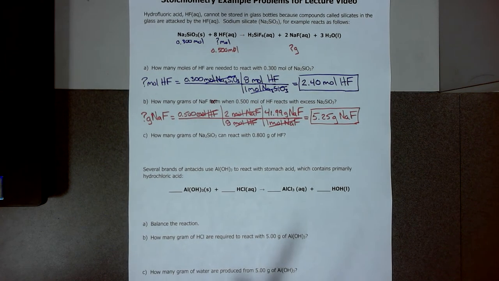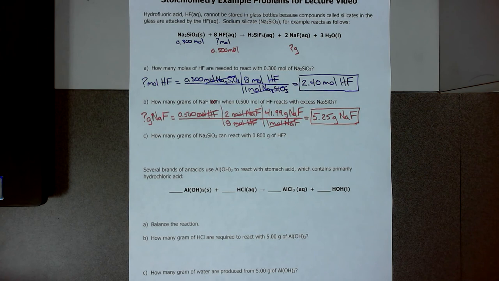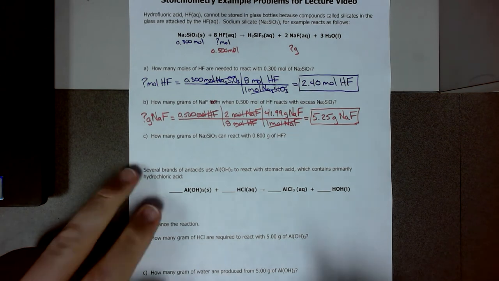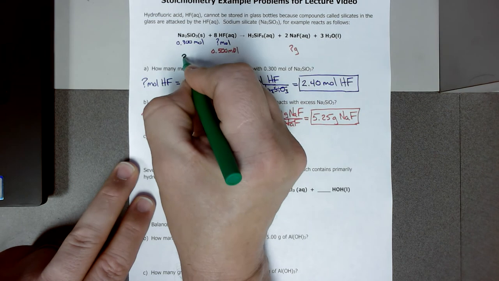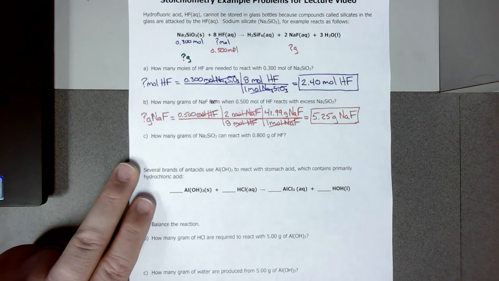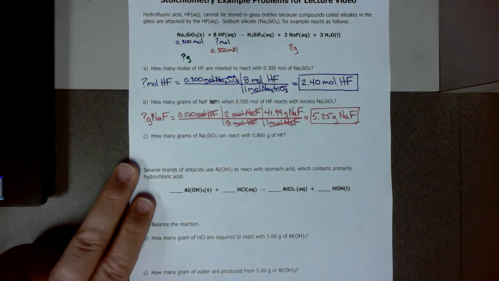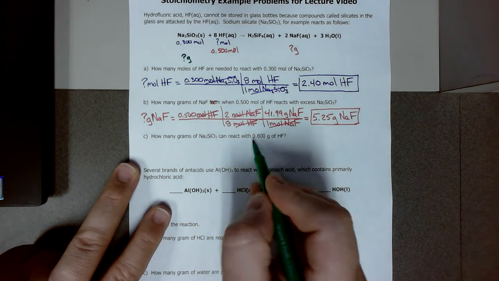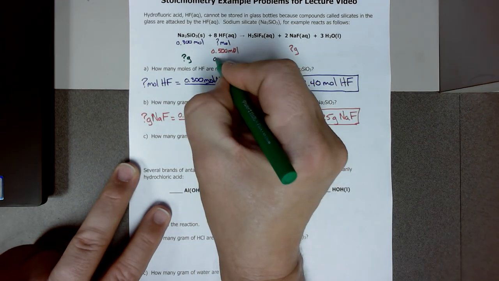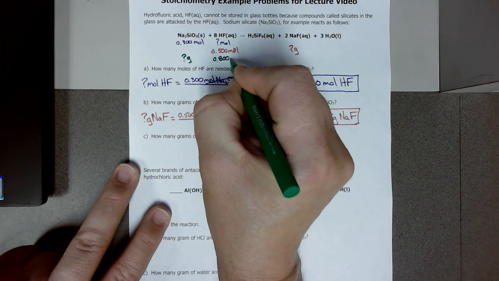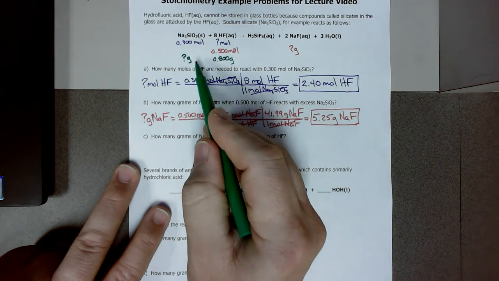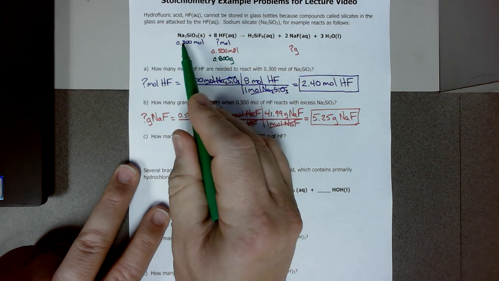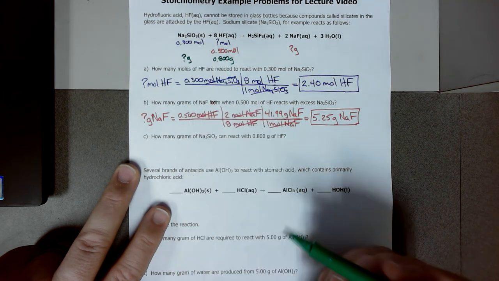So in the next one, let's get a different color. Let's go with green here. We know how many grams of sodium silicate. So now I'm back to this. How many grams of the sodium silicate can react with 0.800 grams of the hydrofluoric acid? So again, I'm just looking at the reactant. So it's a 1 to 8 ratio.